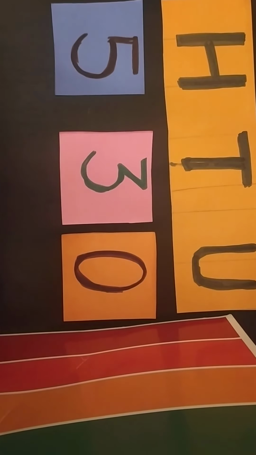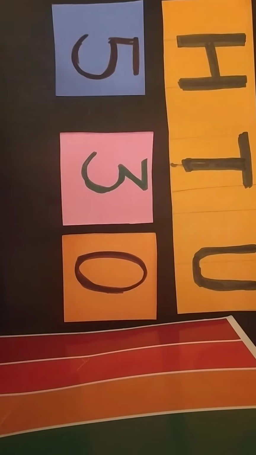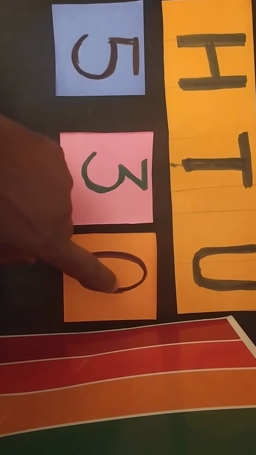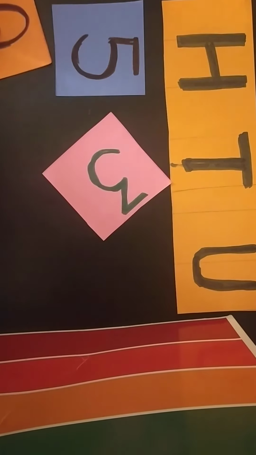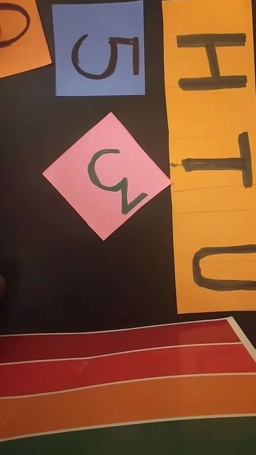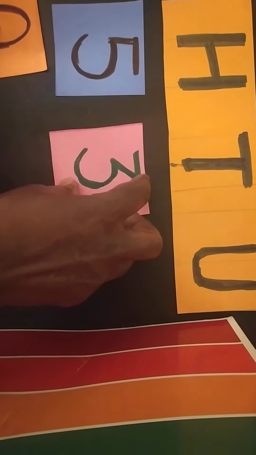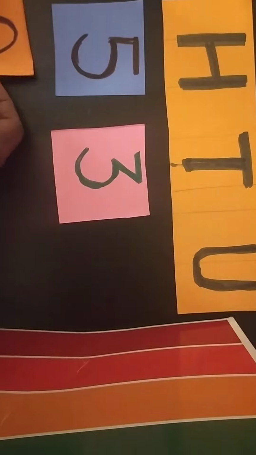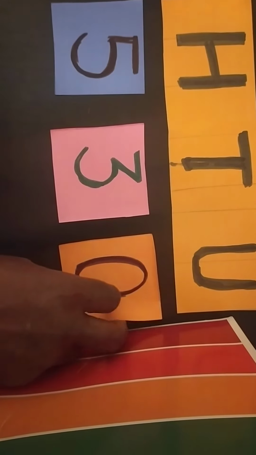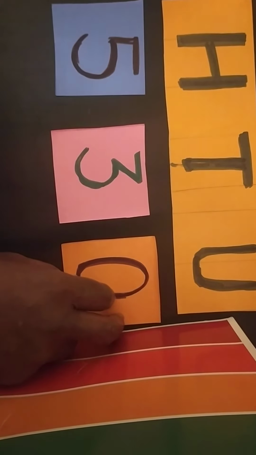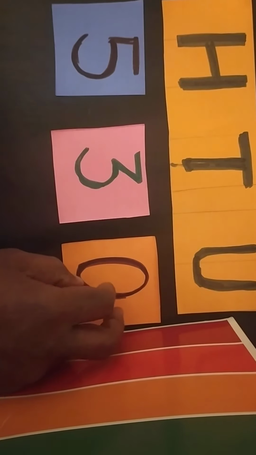You have 530. Can 0 go to the hundreds place? No. A number will not start with 0, because then the 0 before any number has no value. So it won't remain a 3-digit number. It will become a 2-digit number.